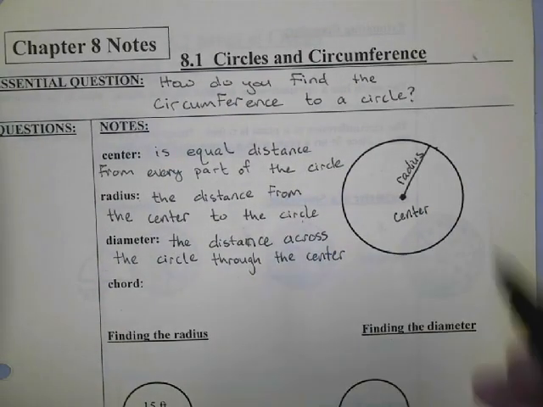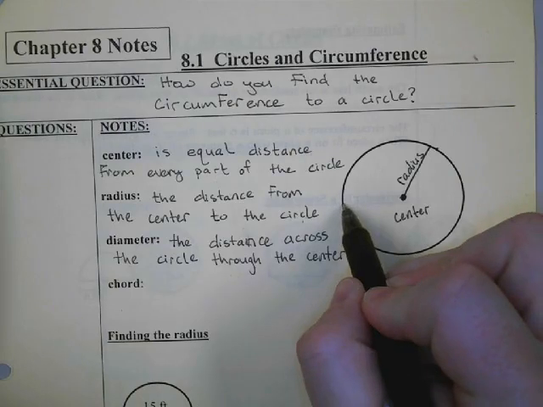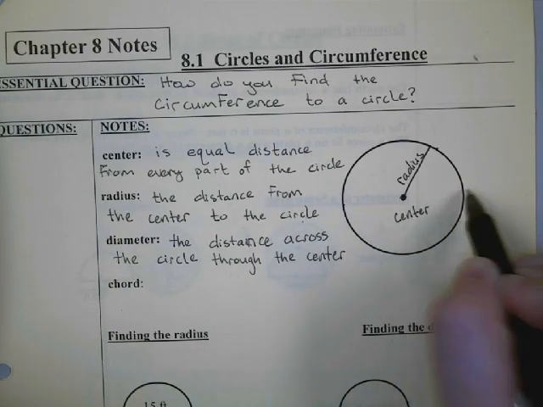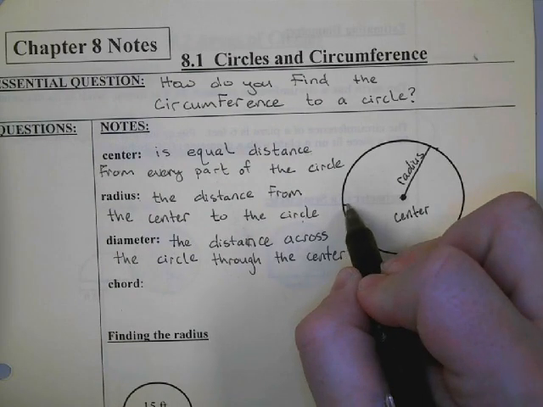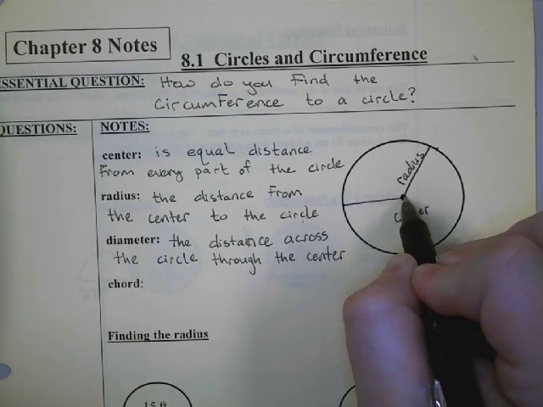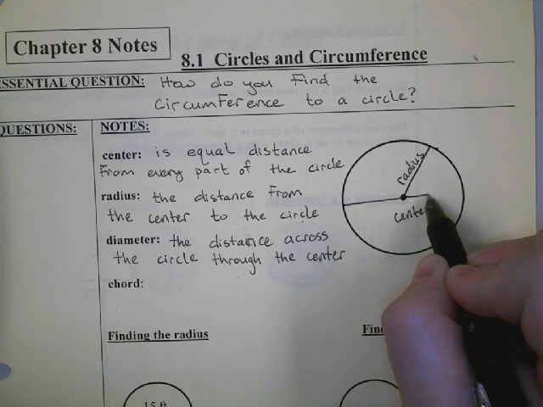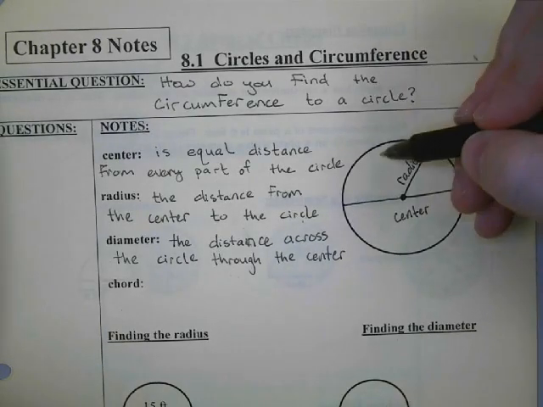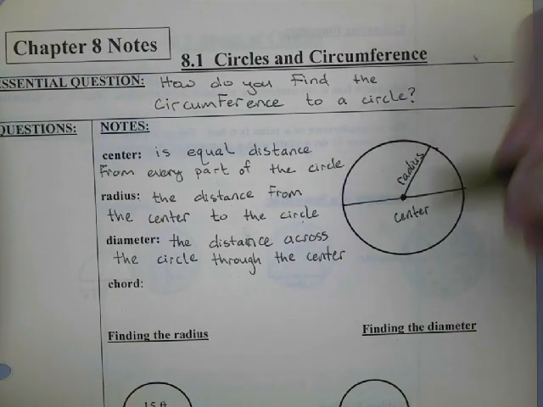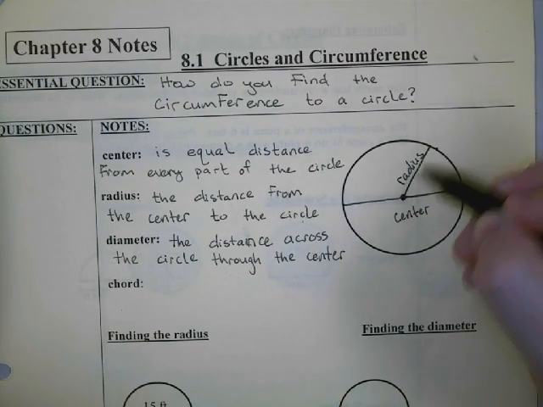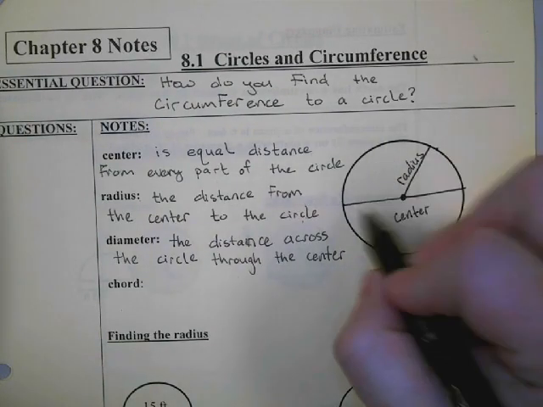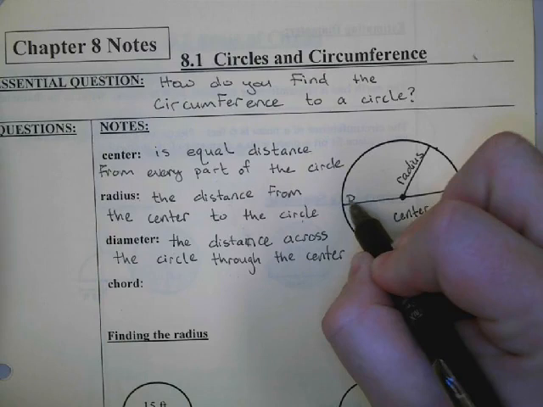So here what we're getting at is if I start from one edge of the circle and I draw a line that passes through the center to the other edge of the circle, that's my diameter. So we'll have a line that goes to the center and then goes straight through. And again, you can imagine, just like a radius, I could have a diameter through any part of the circle. Or maybe I connected two radii and then I'd have a diameter. So this line across is our diameter.